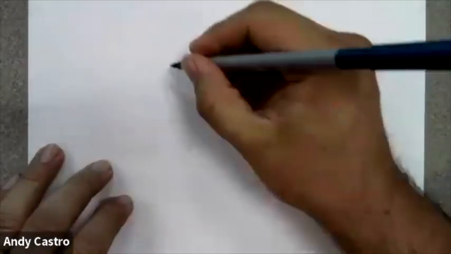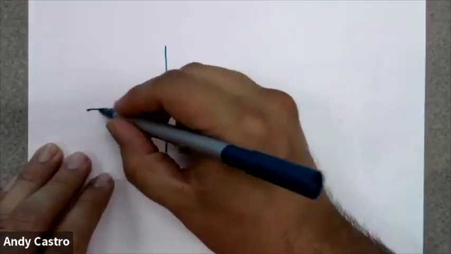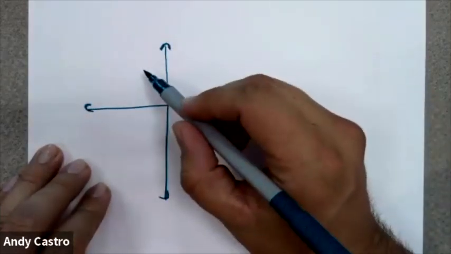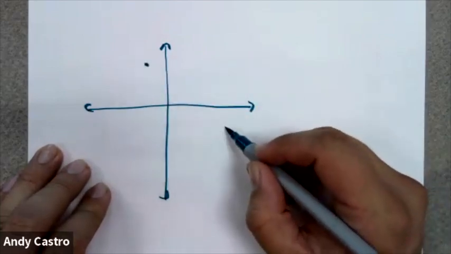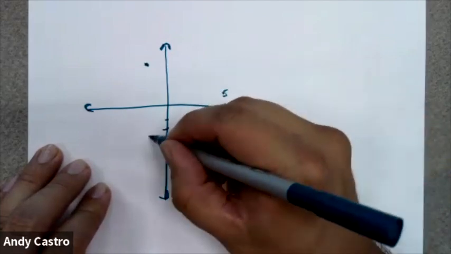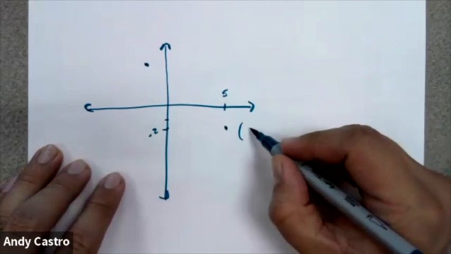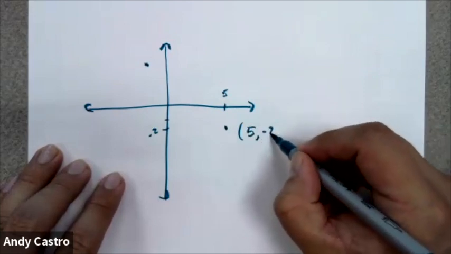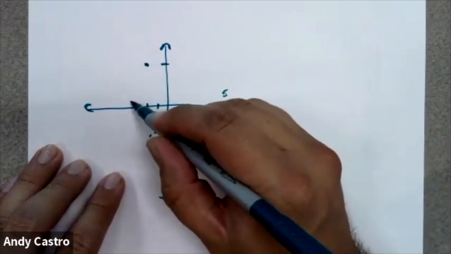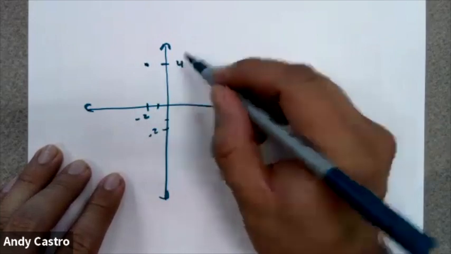All right, so today we're going to talk about distance and midpoint. Okay, distance and midpoint. And we're going to look at if we have a coordinate plane, right? And we have a couple of points, let's say there and there. All right, let's say this one is 5, -2. And let's say this one is -2, +4.